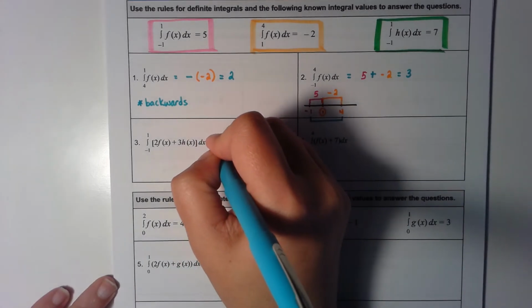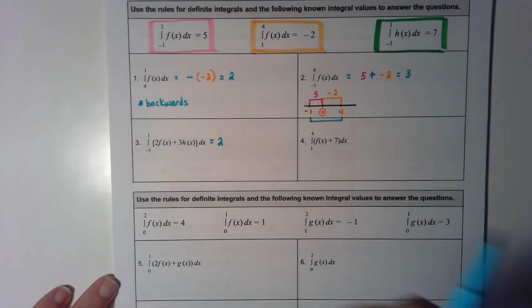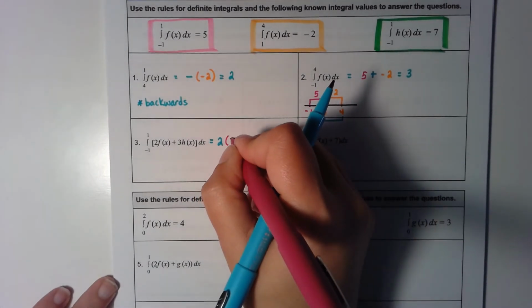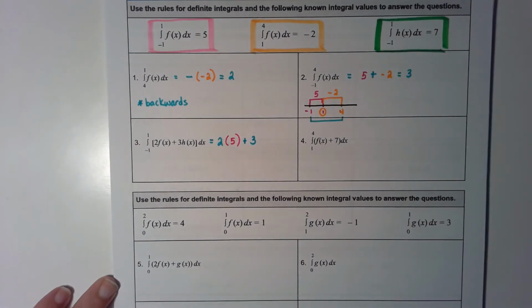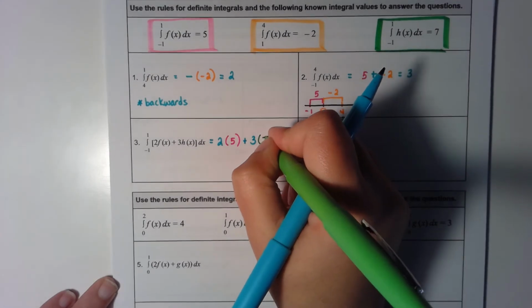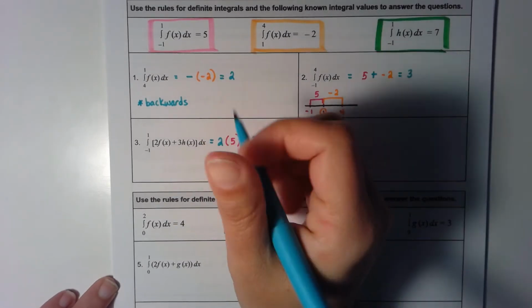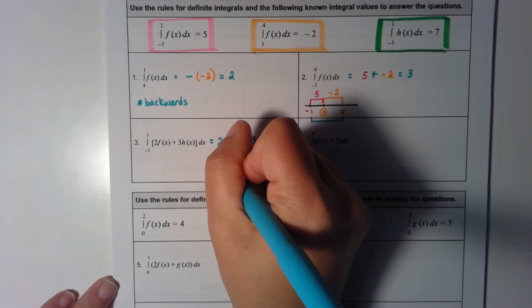So the first thing we're going to do is 2 times the answer we already had for f of x, which is 5, plus then we're going to do 3 times the answer we already had for h of x, which is 7. And that means that we get 10 plus 21, which is 31.